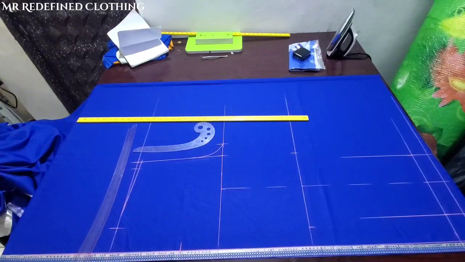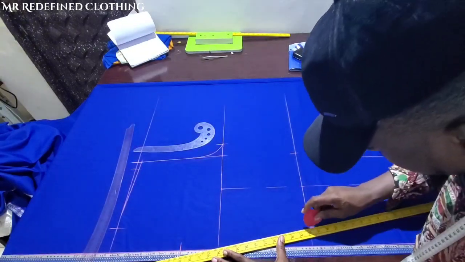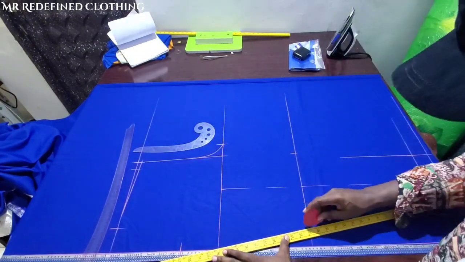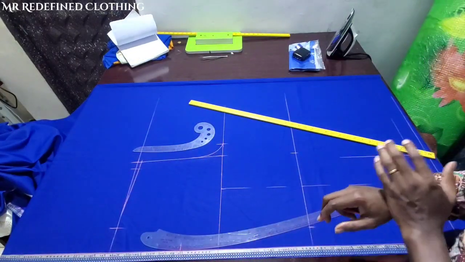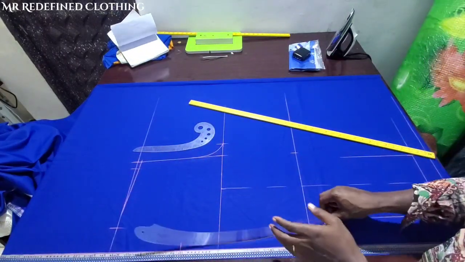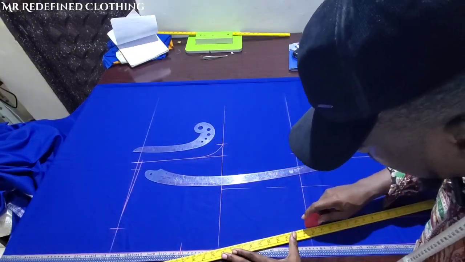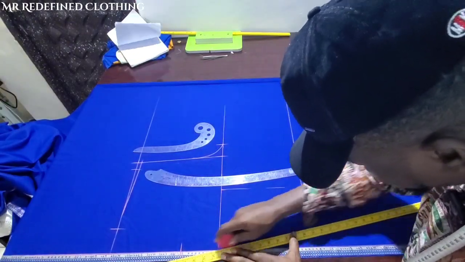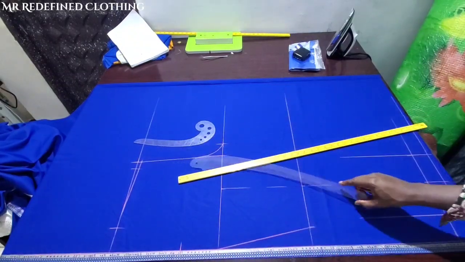So after this, the next thing we do is to connect the line on the crotch point to the hip line. So this could come with a stretch rule or with your hip curve as well. Whichever one you find interesting, you can go ahead and make use of it. So I like using my stretch rule and then connecting it in this form all through this way. And then use your hip curve as well.